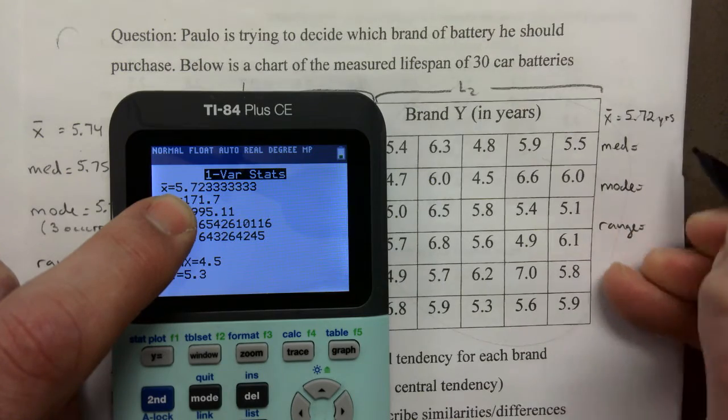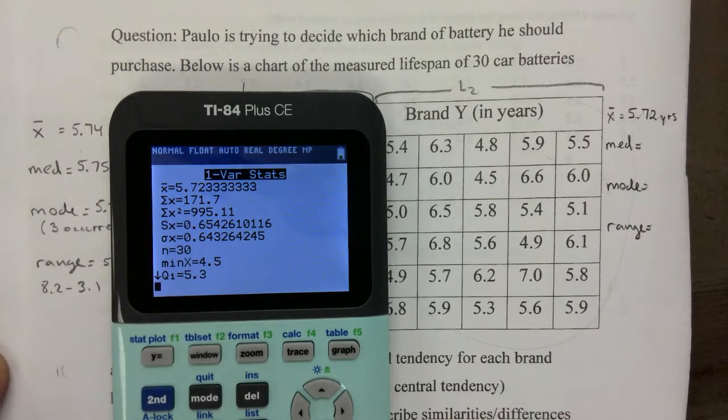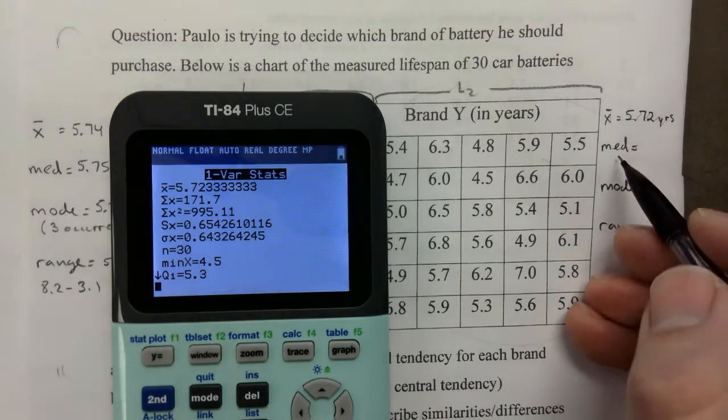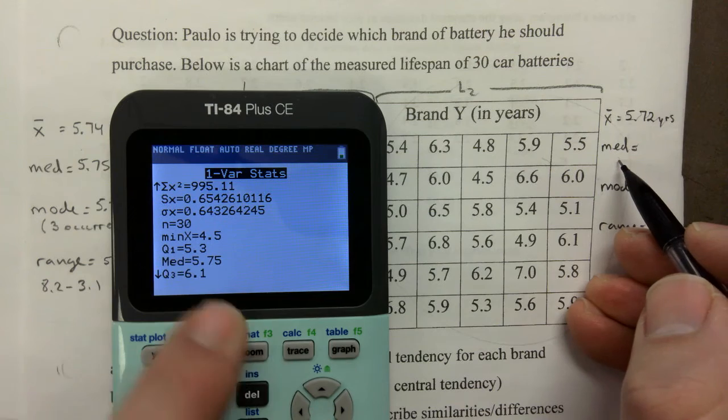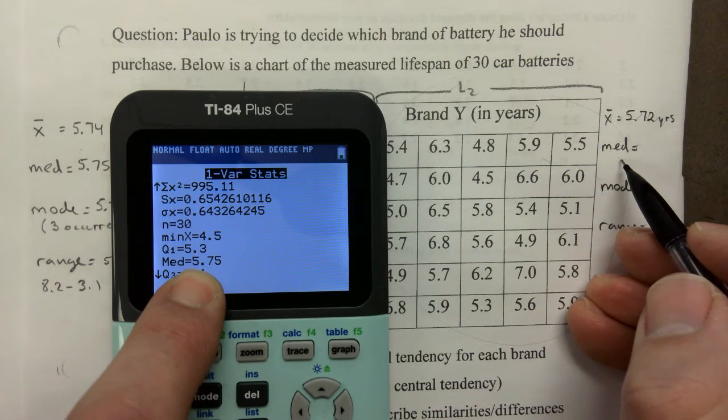years is my average, my mean lifetime. Because remember, these are lifespans of car batteries that we're talking about. So the data considered here is the lifespan, like how long they last in years. Could be in months, in this case, it's just years. The median, I will scroll down, and that's also 5.75.